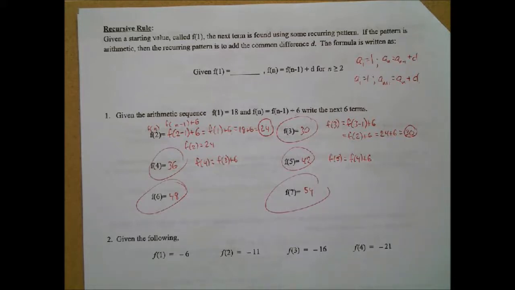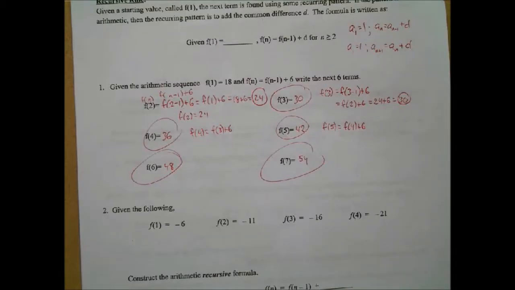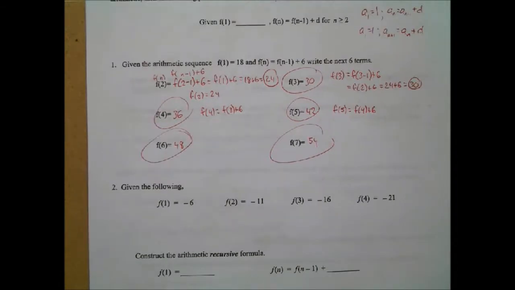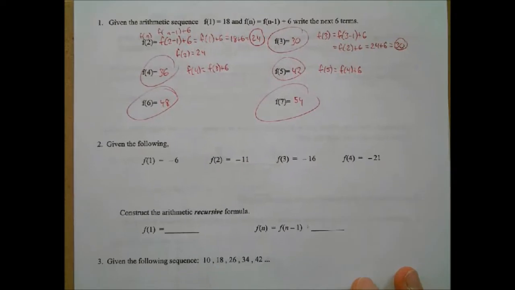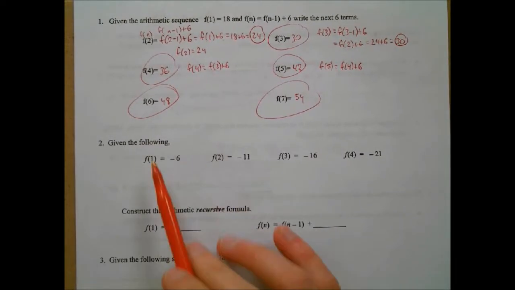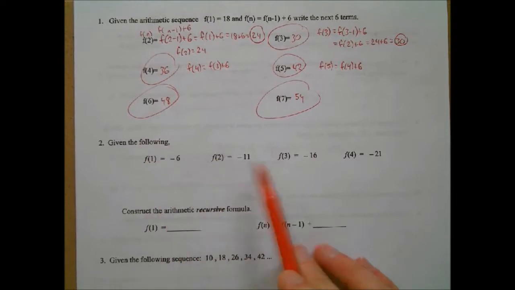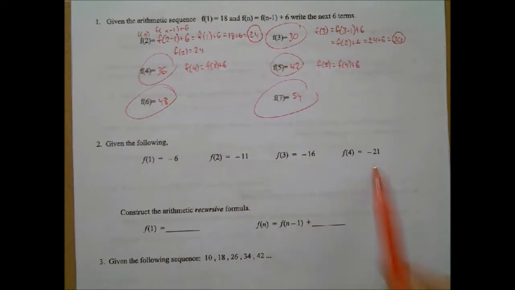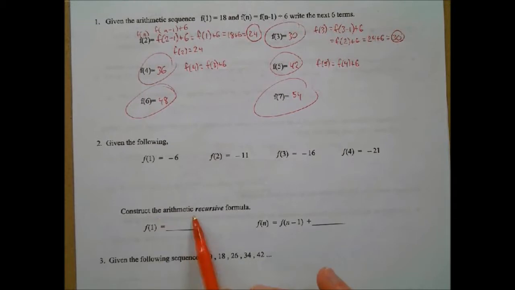Okay? So that part's easy, coming up with a sequence. But let's move on to one more problem, number 2. Here we're given some information. First term is negative 6, second term is negative 11, third term is negative 16, fourth term is negative 21. And we're going to construct the arithmetic recursive formula.